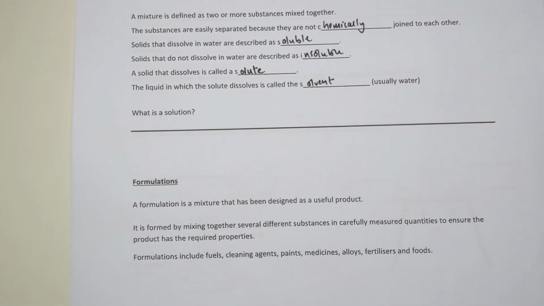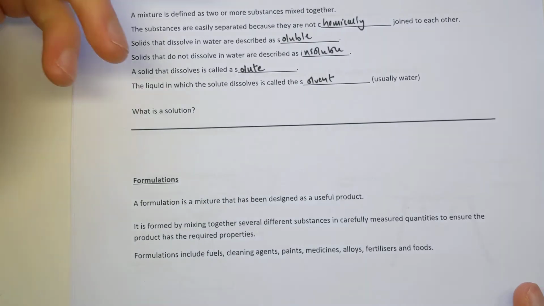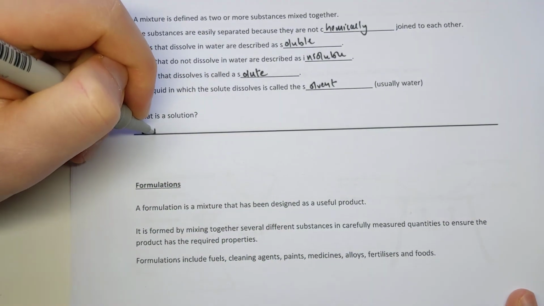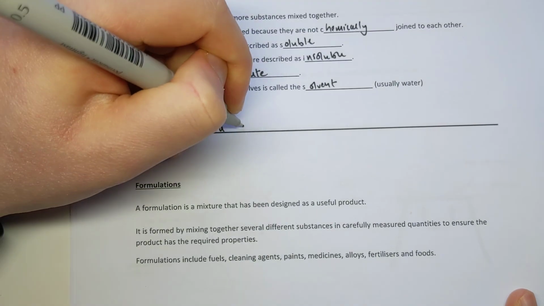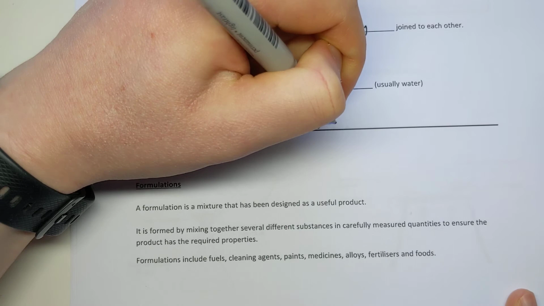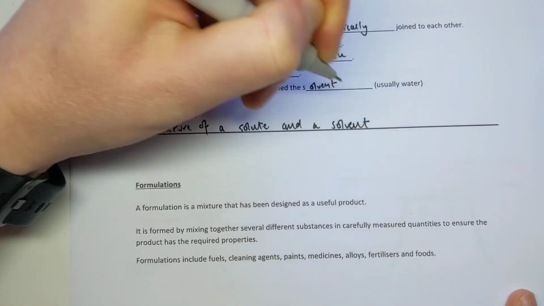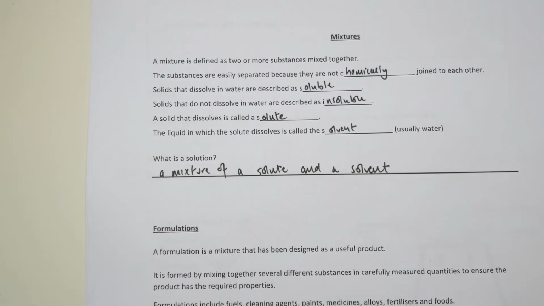Tricky wee question down here, what's a solution? Technically there's a definition for that. A solution is just a solid dissolved in water, but putting it in our slightly more scientific words, what we really mean is it's a mixture of a solute and a solvent. So there's a few definitional words to be aware of, make sure you understand them within the exam.